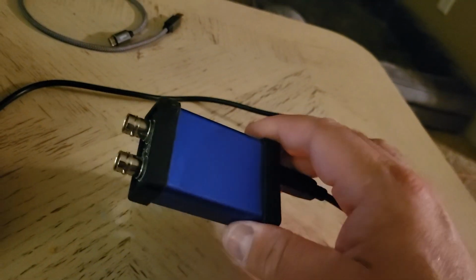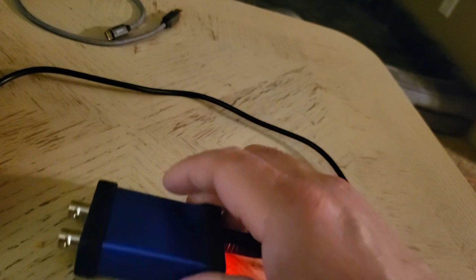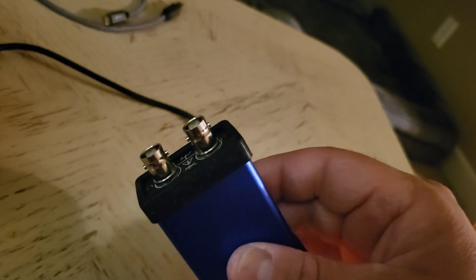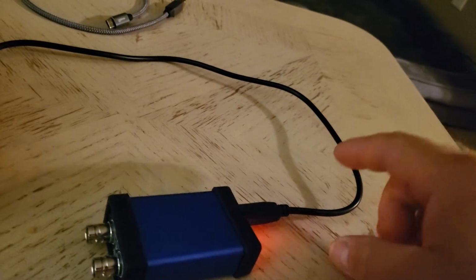Here I have it connected to my HS502. This is a 2-channel oscilloscope that's available through martinlauren.com. And this is a really good oscilloscope. The only drawback is that it's only 2 channels, but you can do a lot with 2 channels for diagnostics.